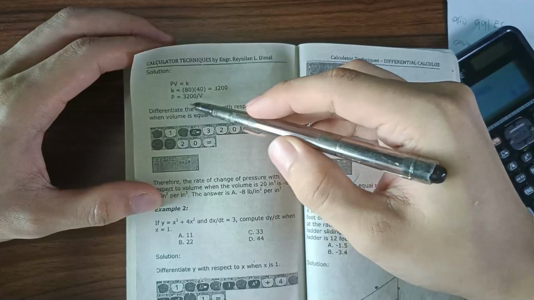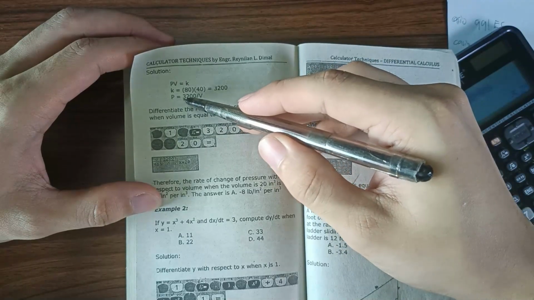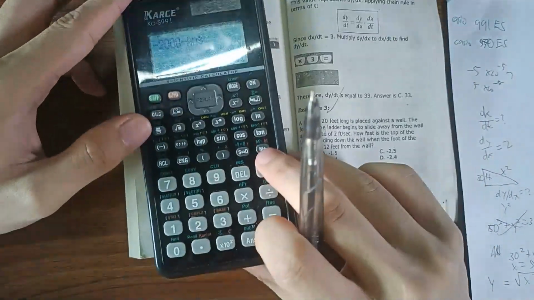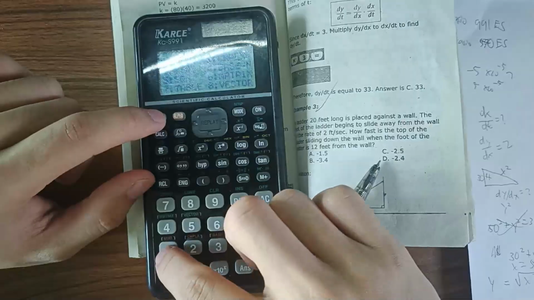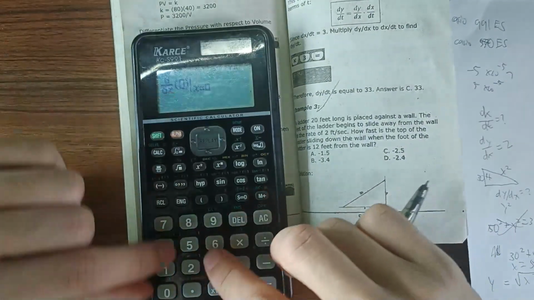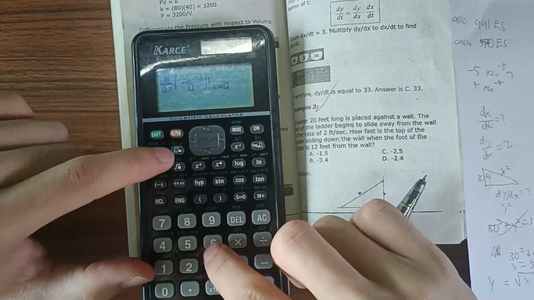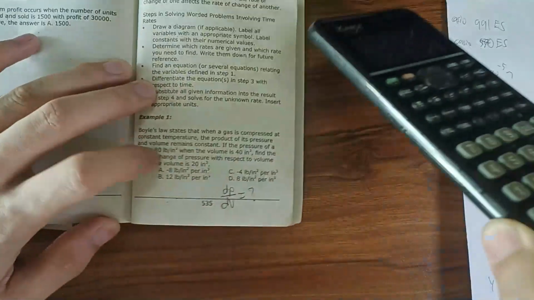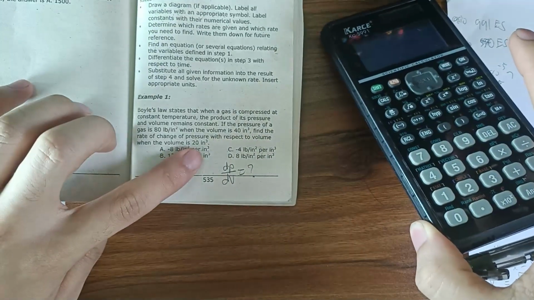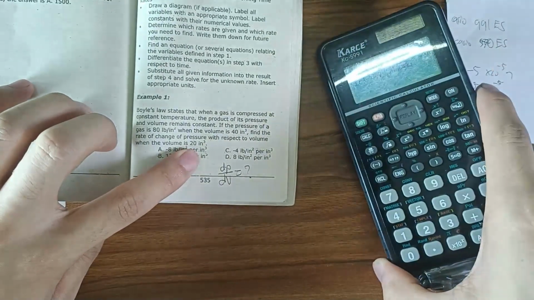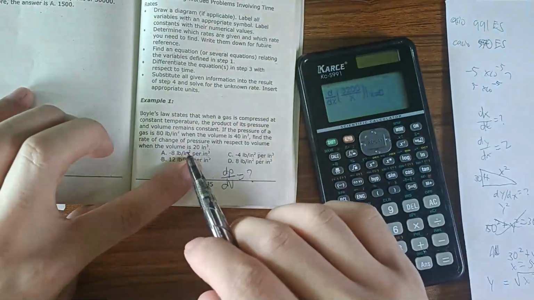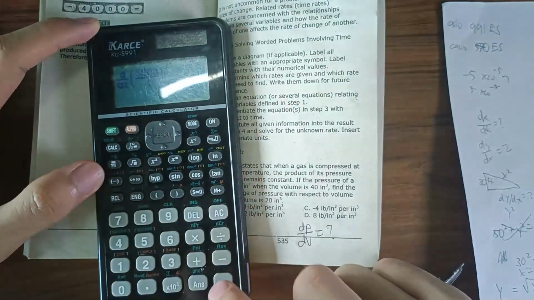dP over dV. Then also take the derivative within our calculator. So we're just going to type that in our calculator: 3200 all over x when x is 20, because we are deriving with respect to volume, so we also use when volume is equal to 20.